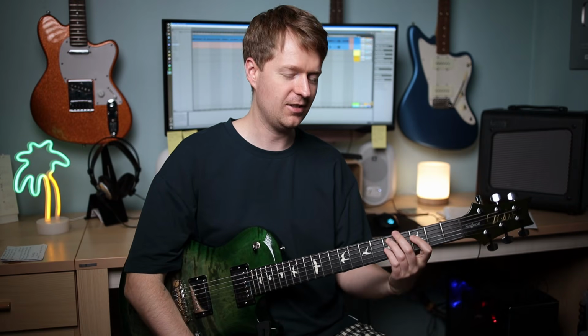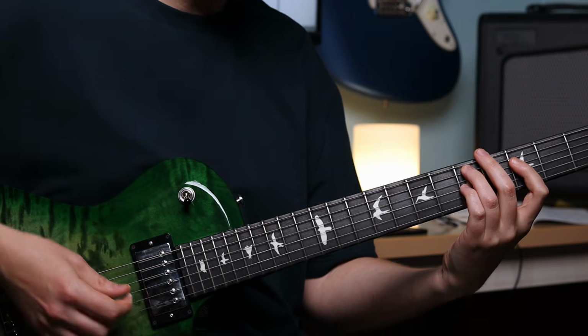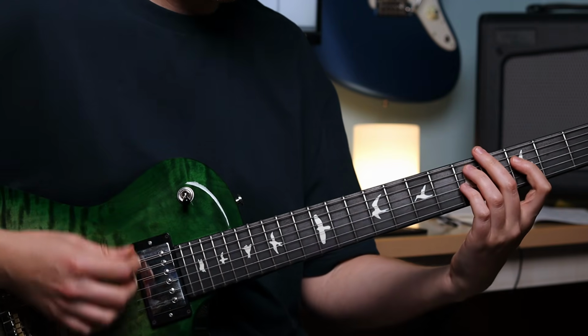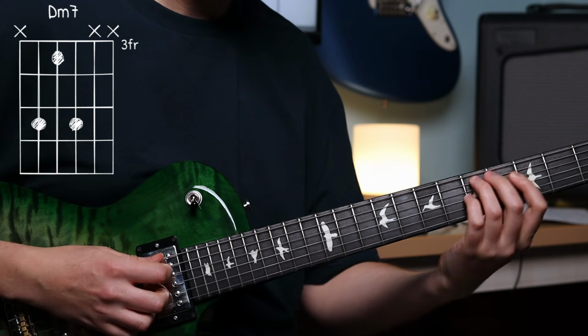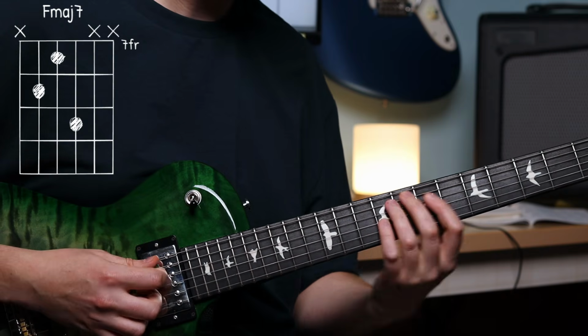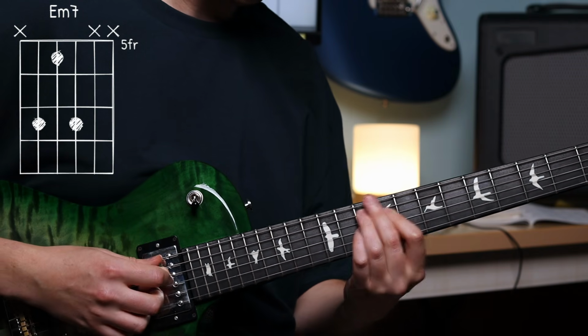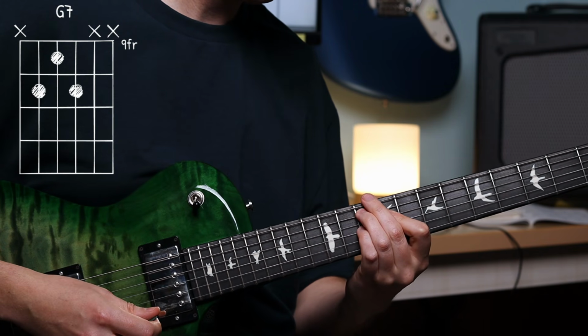So let's practice both of these approaches by using a math rock-esque strumming pattern along with a chord progression. And the chord progression goes like this. We're going to be using shell voicings for chords. And the first approach is effective muting when strumming.